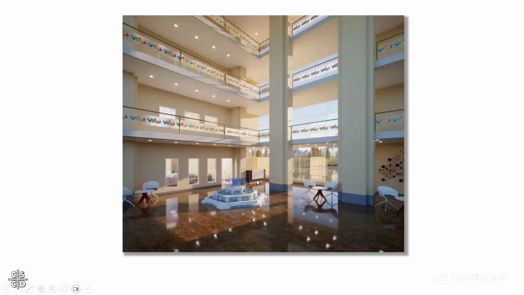Let me give you some examples. My first example is a rendering that I did in CET, and then I exported it to Twinmotion. You can see I have different levels going on. I've got lighting and railings and everything. This is real easy. I actually duplicated the floor to make these others.